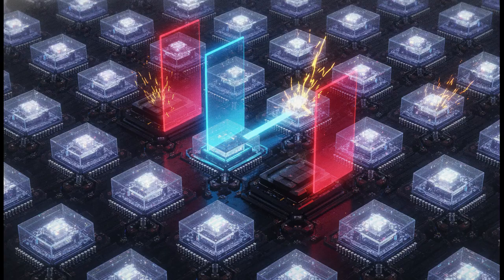Let's zoom in on a couple of these, starting with Google's Sycamore. They used a 2D array of 54 qubits utilizing a flip-chip design with superconducting indium bumps. But the real engineering hurdle, that was the 88 tunable couplers placed between the qubits.